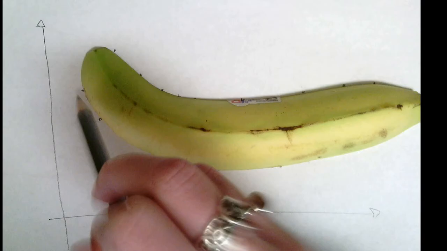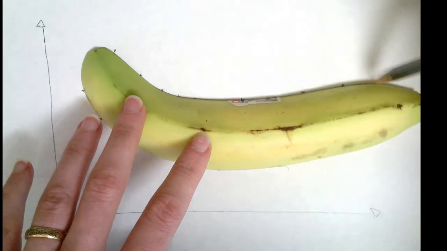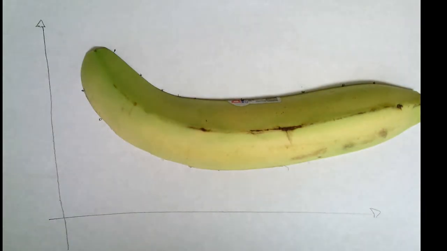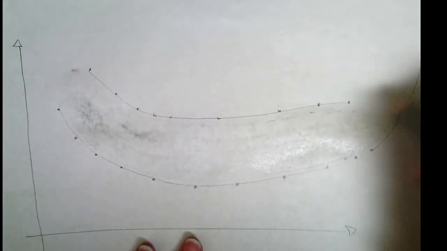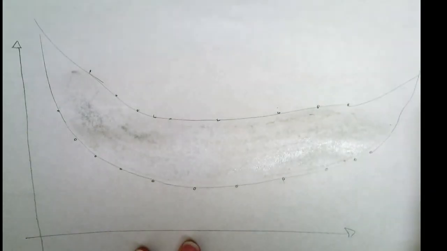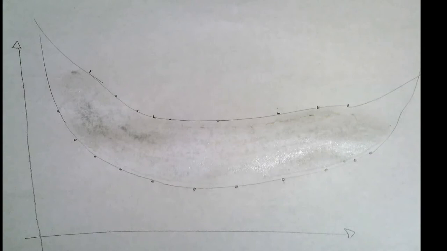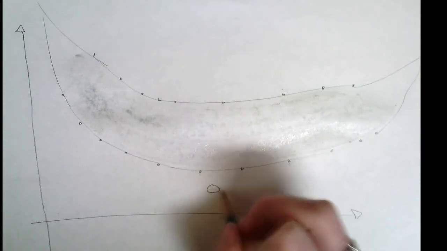So now, when I think about my banana, well, it has this 3-dimensional shape here. When I take it off though, those 2 lines, well, they kind of look like a certain type of function. What function do we know of that has a shape like this? Take a second, write it down, talk to your neighbor. I don't know if you were, but I'm hoping you guys were thinking quadratics.